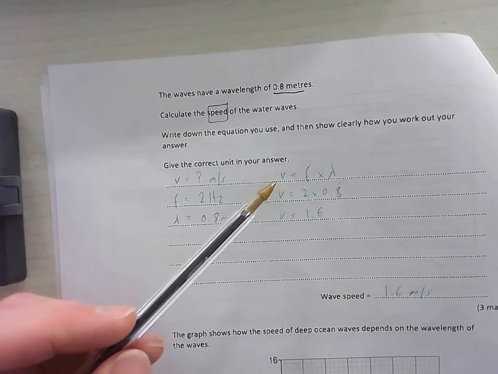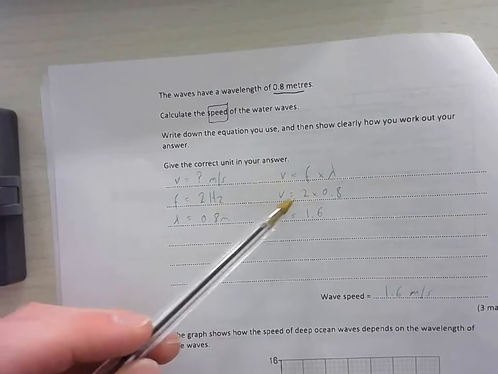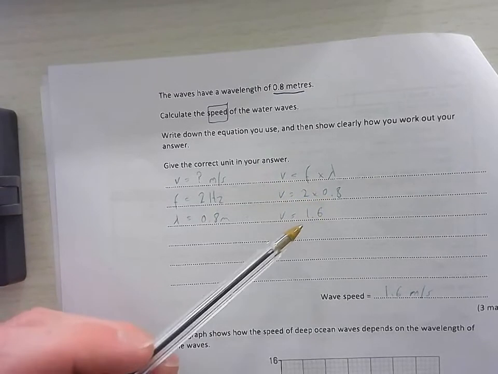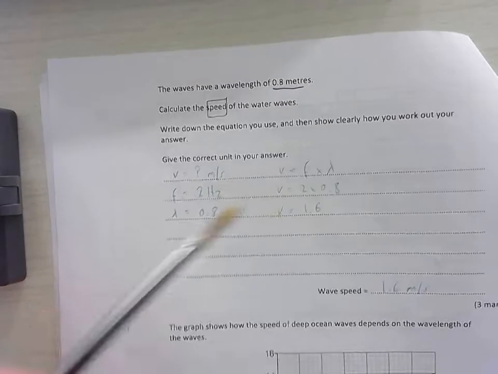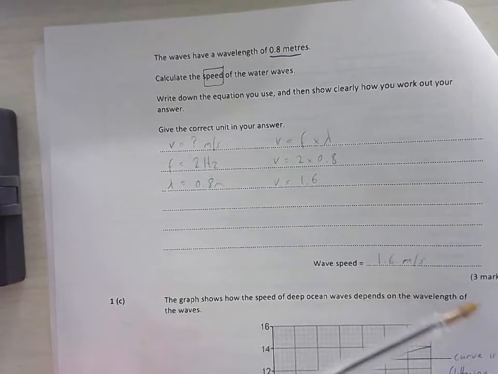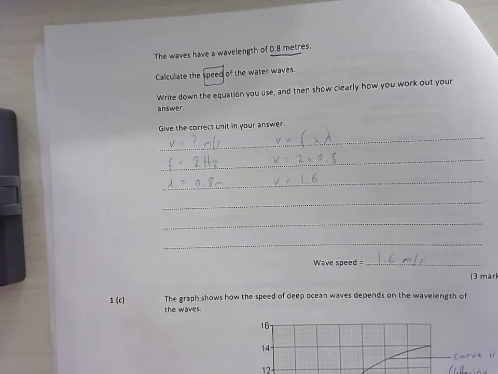Then our wave speed equation, V is equal to F times lambda. So V, the speed of the wave, is equal to 2 hertz times the wavelength, 0.8 meters, which gives us a velocity of 1.6, and then the unit of wave speed is meters per second. So you get 2 marks for having the correct answer, 1.6, and 1 mark for the correct unit.